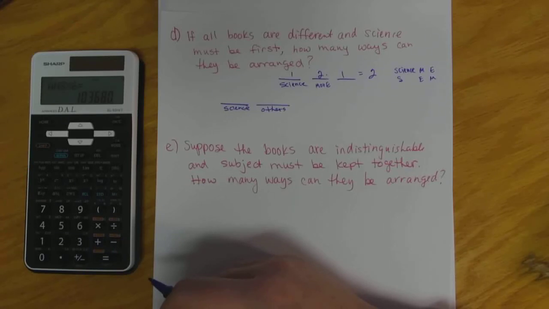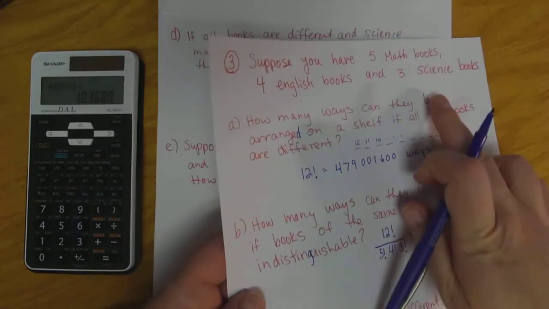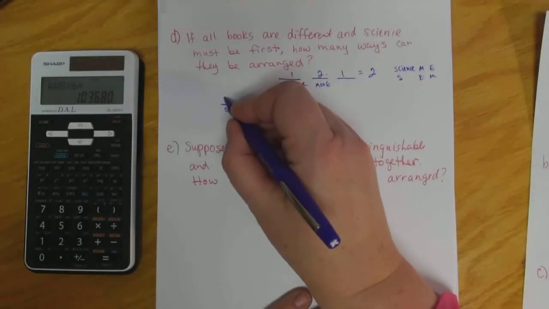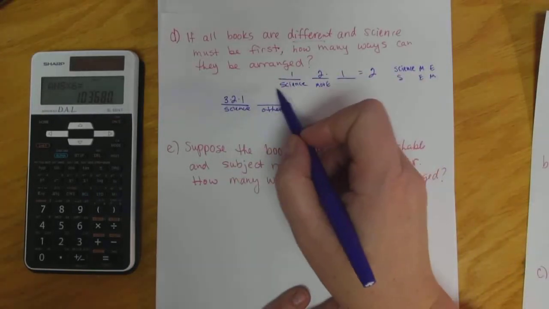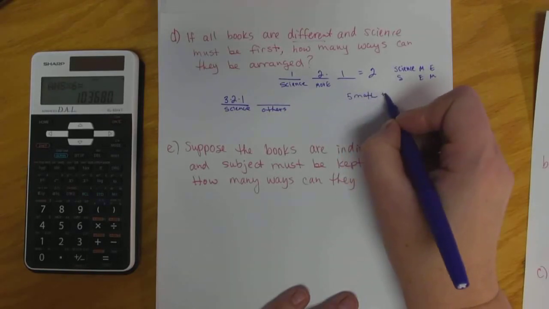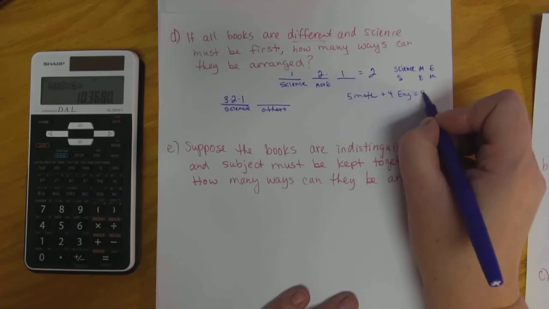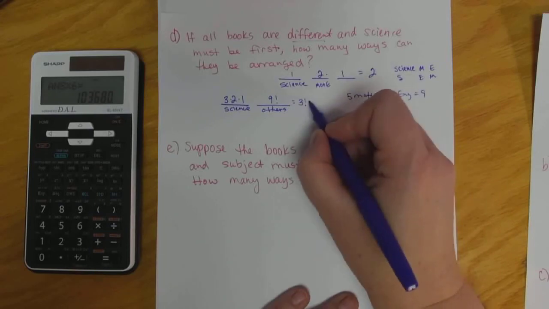What might I have said? If all the books are different and science must be first, followed by the other two subjects kept together. Something like that. Okay, so science, how many science books were there? 3. So, and all the books are different, so 3 choices, then 2, then 1, or 3 factorial. And the others, there were 5 math and 4 English. So there's 9 others, so this would be 9 factorial. So 3 factorial, the science, and then 9 factorial.